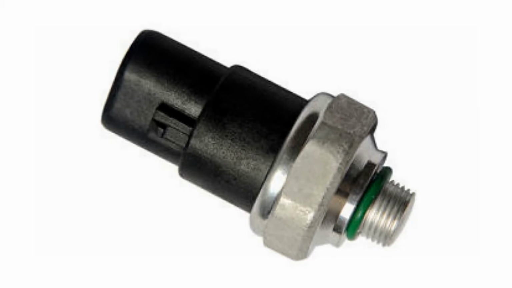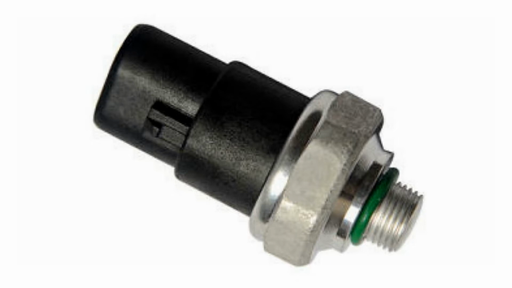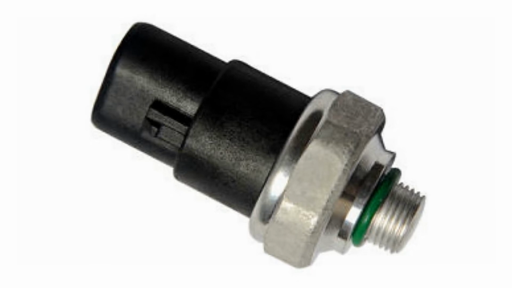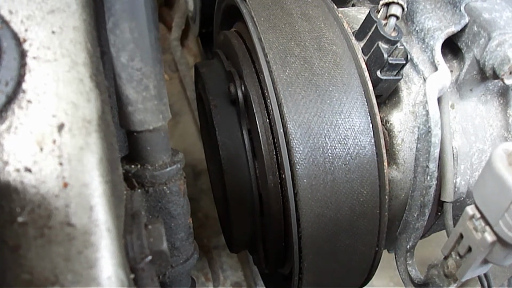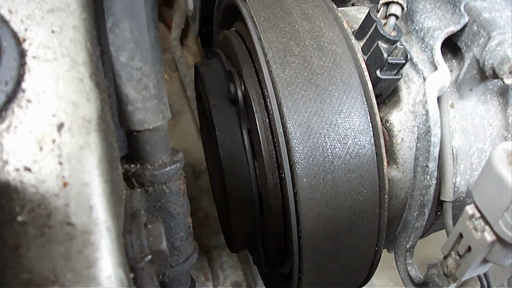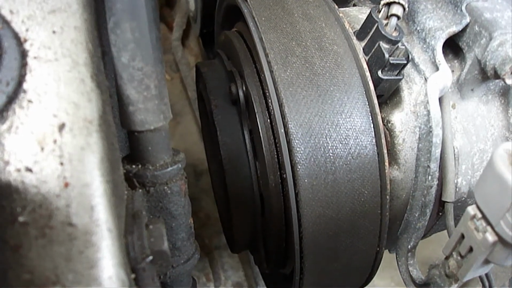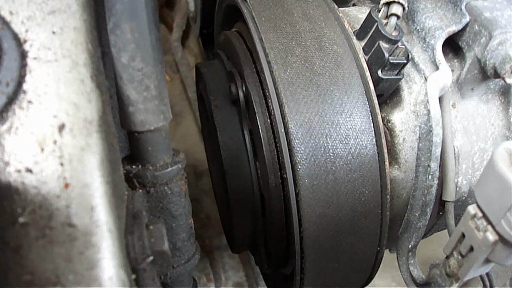If the pressure is too low, the compressor can be damaged due to low oil. If the pressure is too high, the compressor can be damaged due to overheating. Another common symptom of a bad pressure switch on either the low pressure side or the high pressure side is the compressor clutch will turn on and off rapidly when the air conditioner is on and the vehicle is idling, making it unable to properly cool the vehicle.